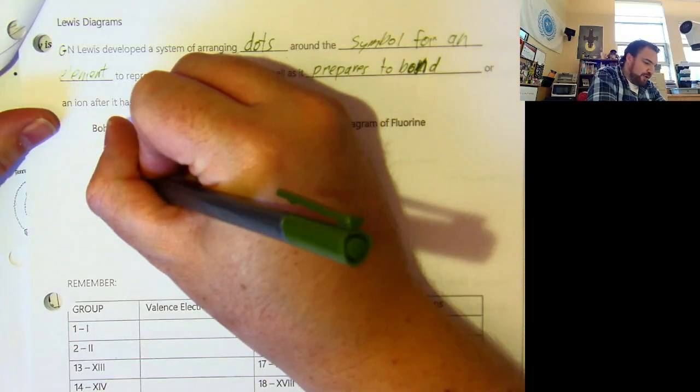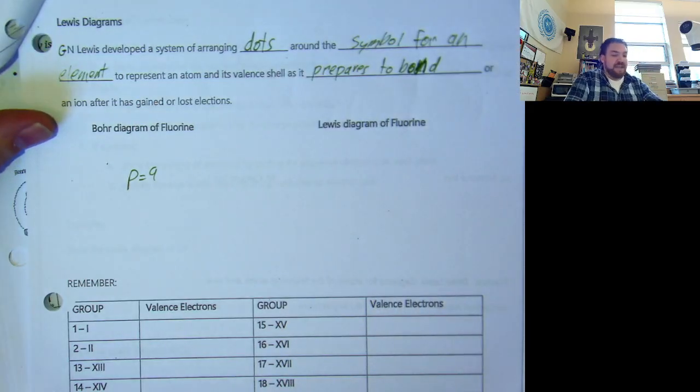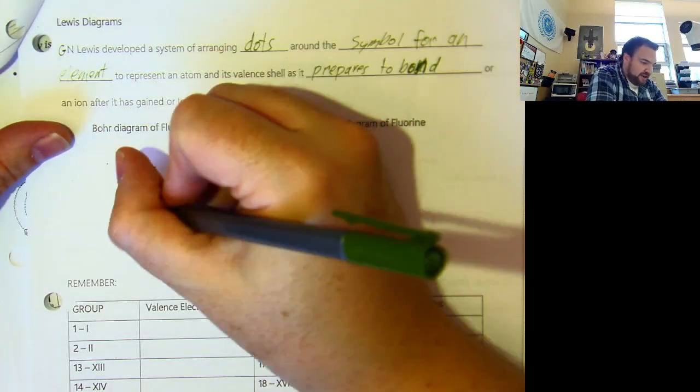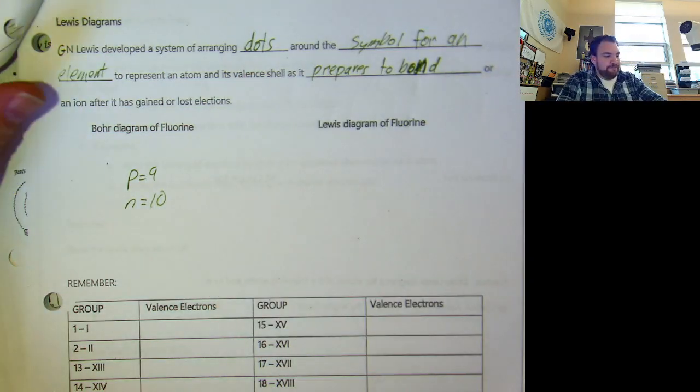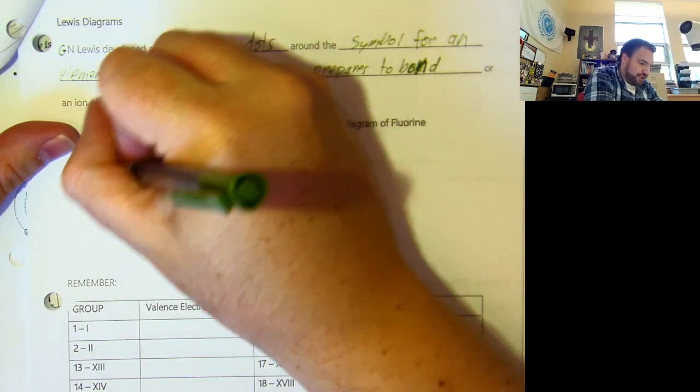Fluorine is atomic number 9. So that tells you how many protons there are. You go look at the periodic table. You say, okay, cool. The mass is 19, so the thing's got 10 neutrons. It's in the second row, so it's got 2 shells.